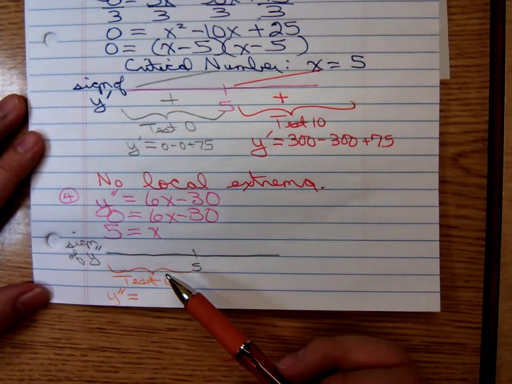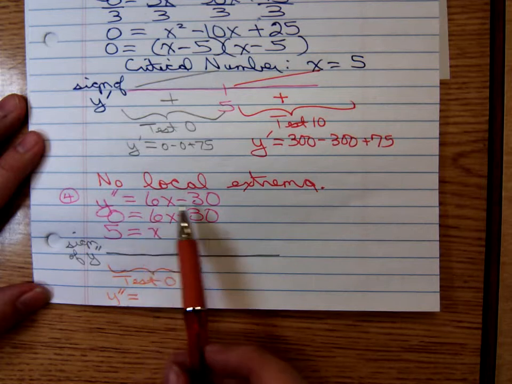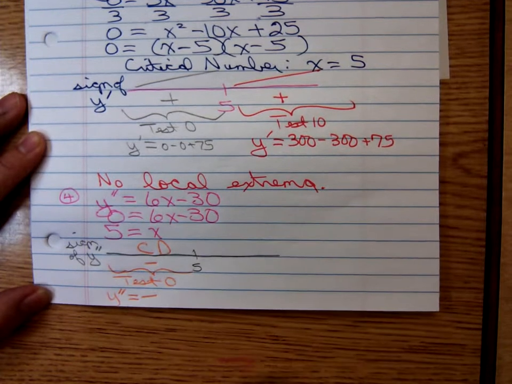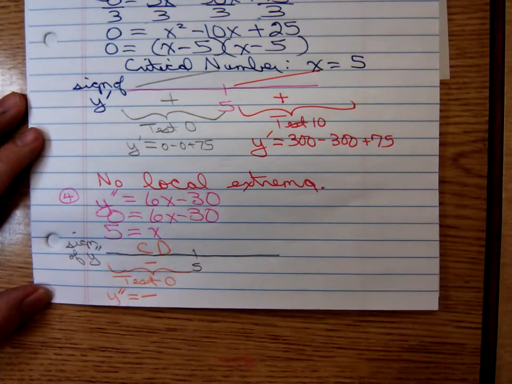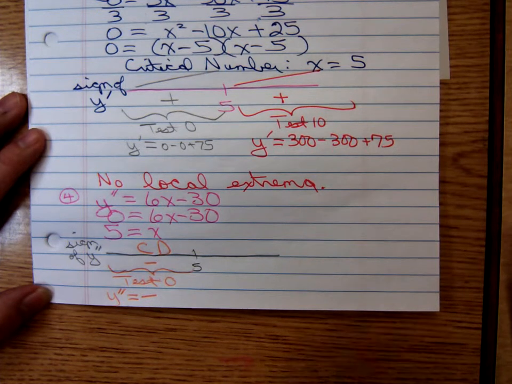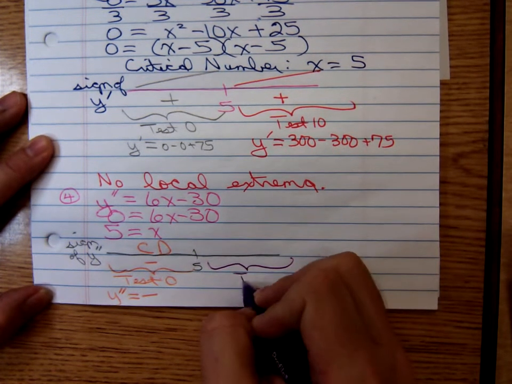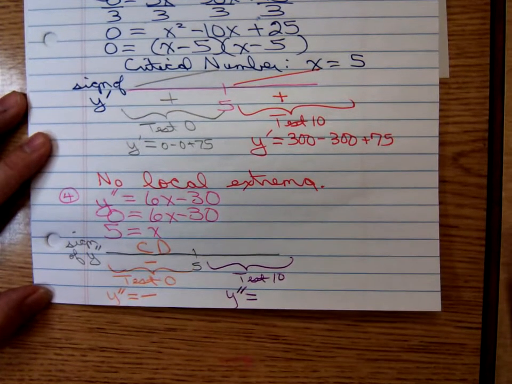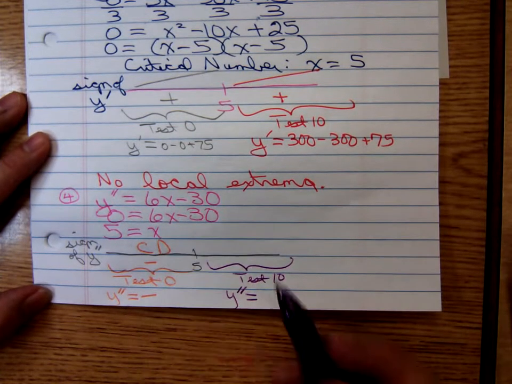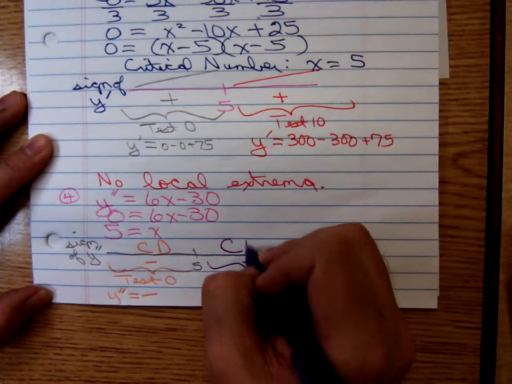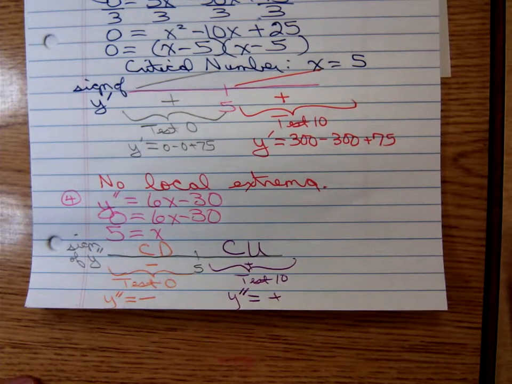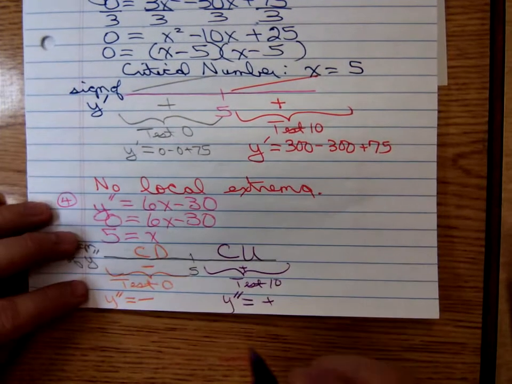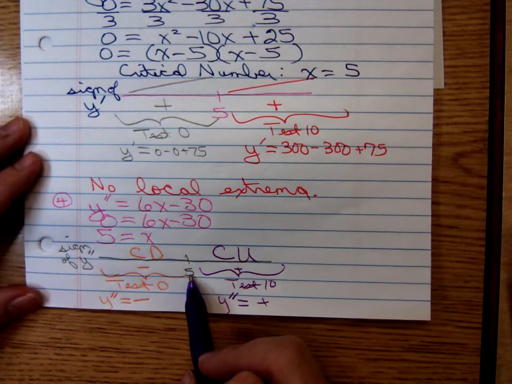So, plugging in 0, what are we going to get? Will y double prime be positive or negative? Negative. So it's concave downward. To the right of 5, what do you think I'm going to test? 10. So we'll have y double prime equals, that's going to be positive then. That'd be 60 minus 30, positive. So concave upward. Okay, so we do have a point of inflection. The point of inflection occurs when x is 5.